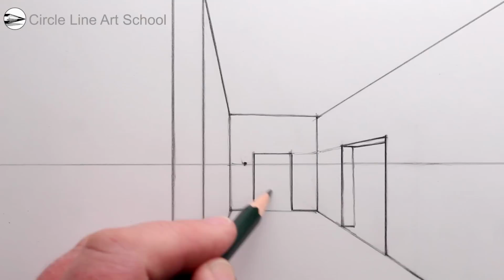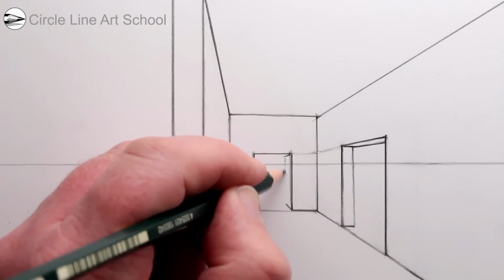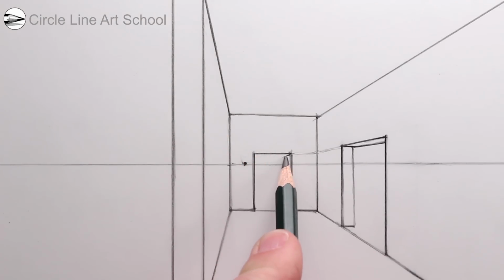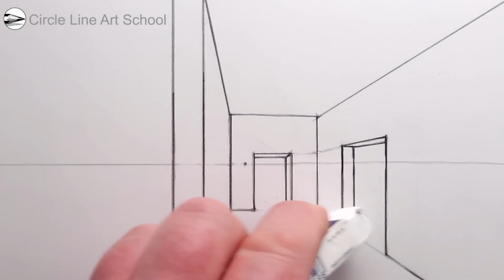And then on the further door, the door further away from us, we can use the same technique: vertical lines stay vertical, horizontal lines stay horizontal, but any lines which are receding away from us will go directly towards our vanishing point. When you're ready, you can tidy up your drawing and get rid of any guidelines that you don't need anymore.